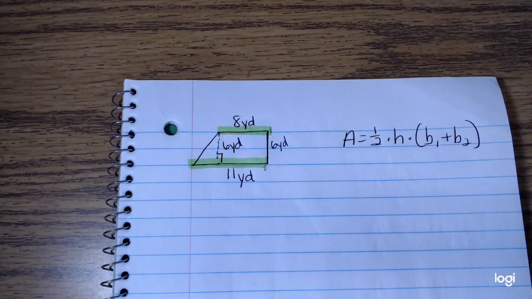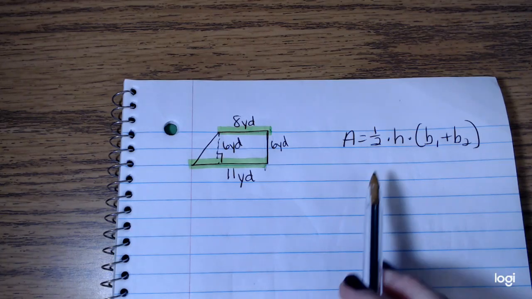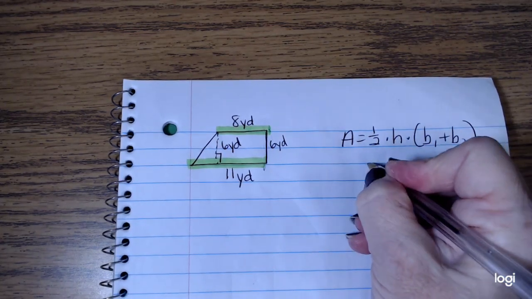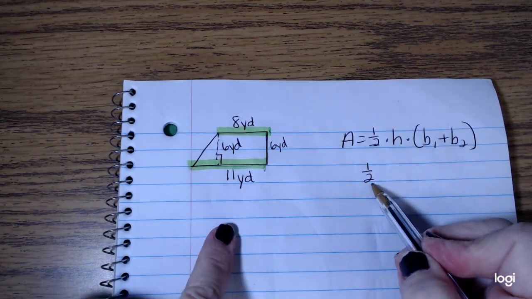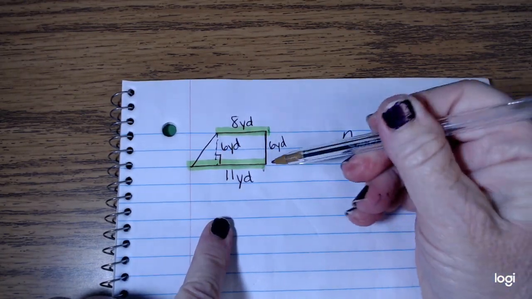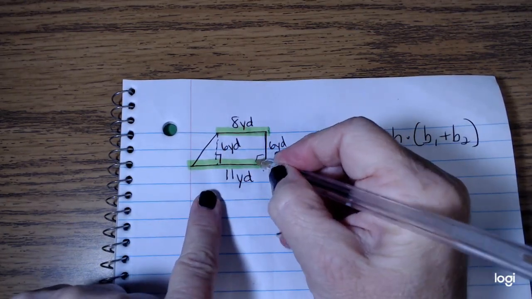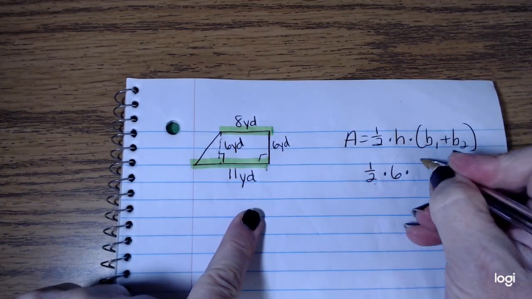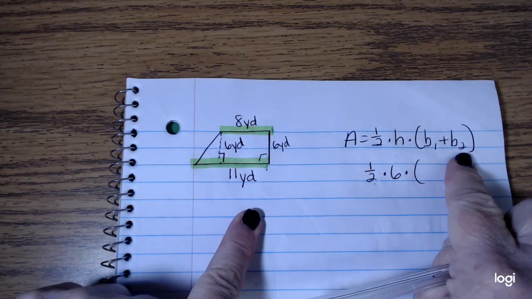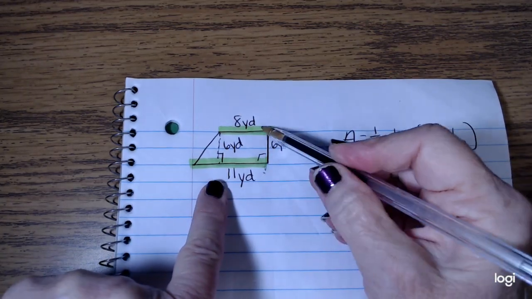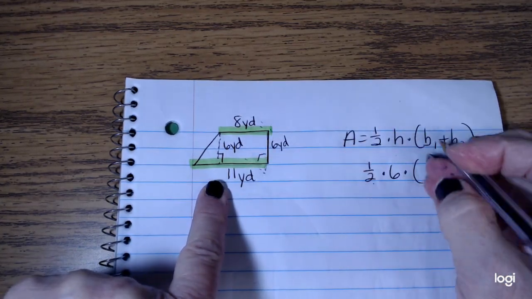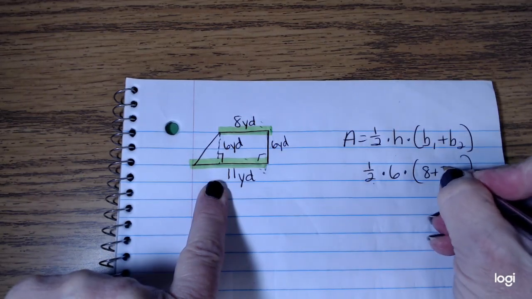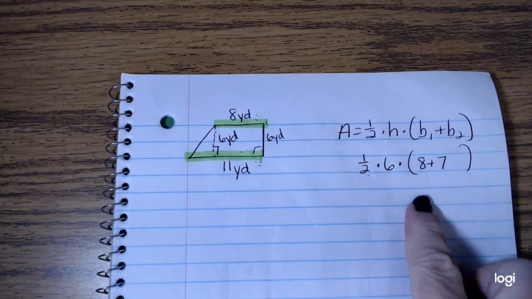All right, let's substitute in for our formula. So we have here 1/2 times the height. Well, the height, remember, makes a right angle. We have a couple right angles. That's 6. And now we're going to substitute in for our bases. Remember, those are the parallel lines that you and I highlighted. So I have an 8 and a 7. And now I'm ready to solve.